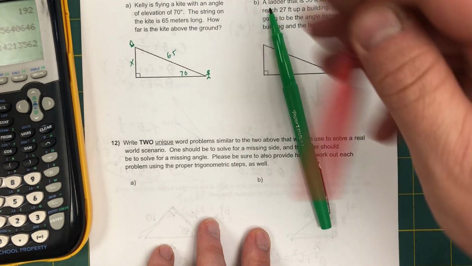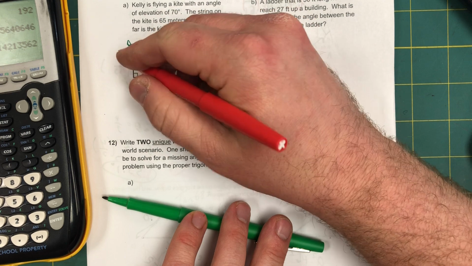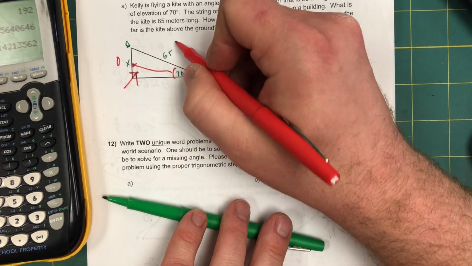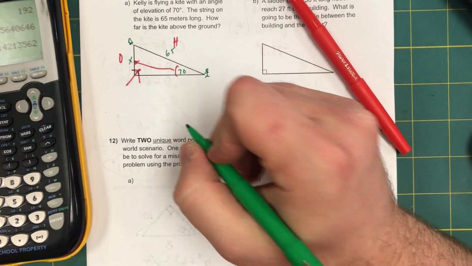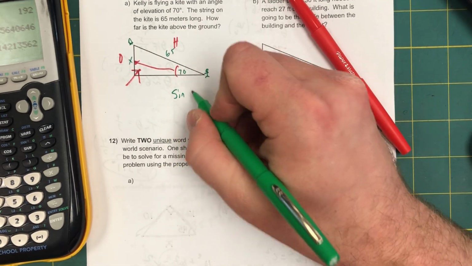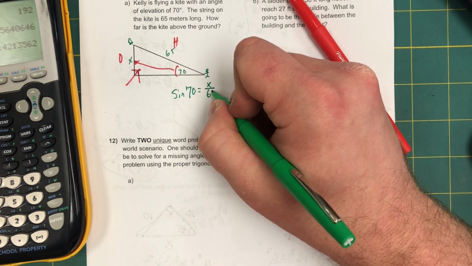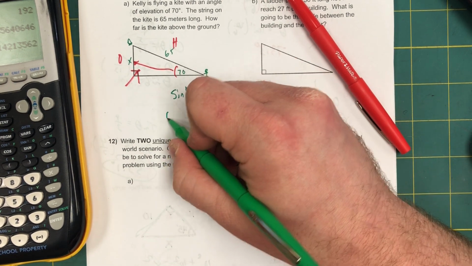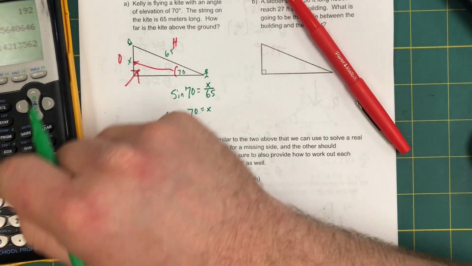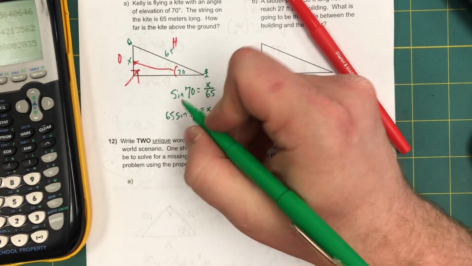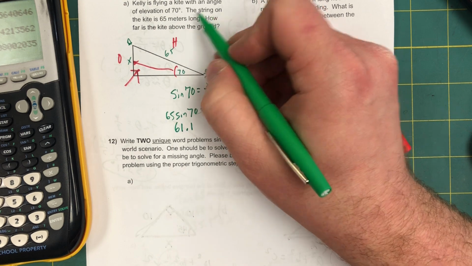So now it's a simple setup, right? Here's our angle. There's opposite. There's our right angle. That's hypotenuse. O and H. Wait, that's sine. So I can say sine 70 is equal to opposite over hypotenuse. So we'll multiply both sides by the 65. 65 sine 70, and let's see, 61.1 meters.